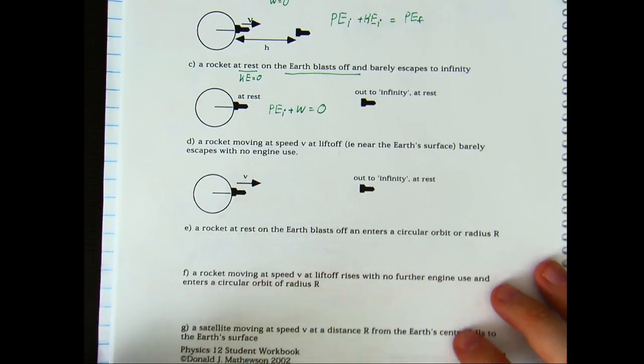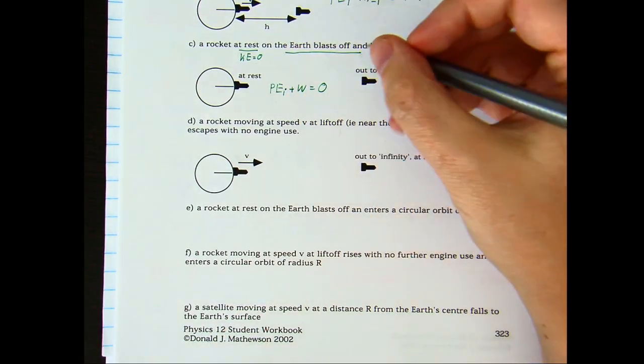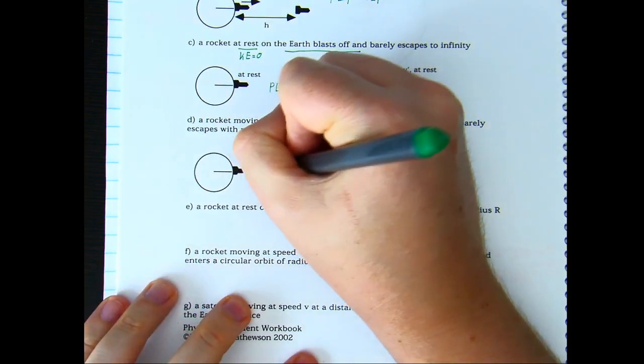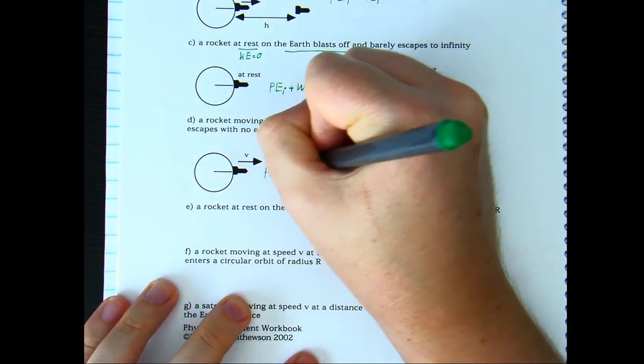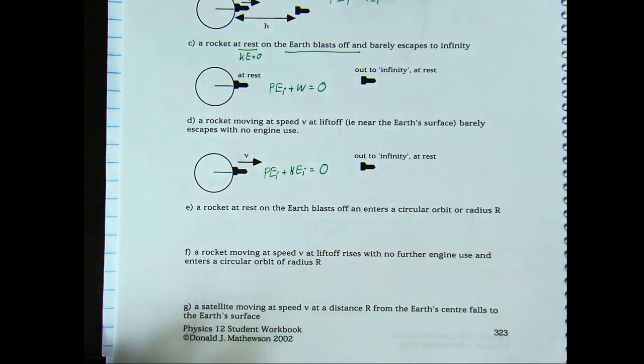This guy here. We've got moving with speed v at liftoff, so we're going to have potential energy to start. We're going to have kinetic energy to start. We've got no additional engine use, and we've got barely escaping, so it's out at rest at infinity, so that's equal to 0.